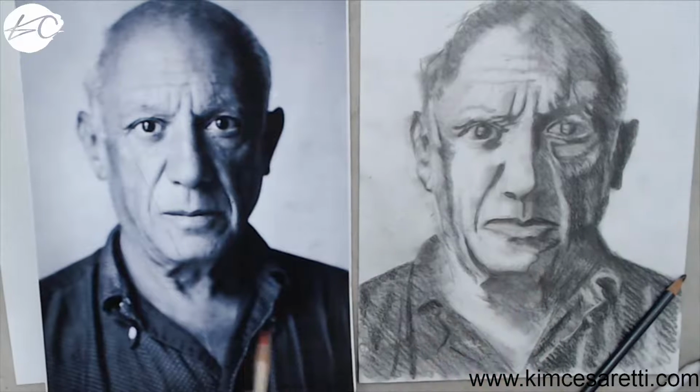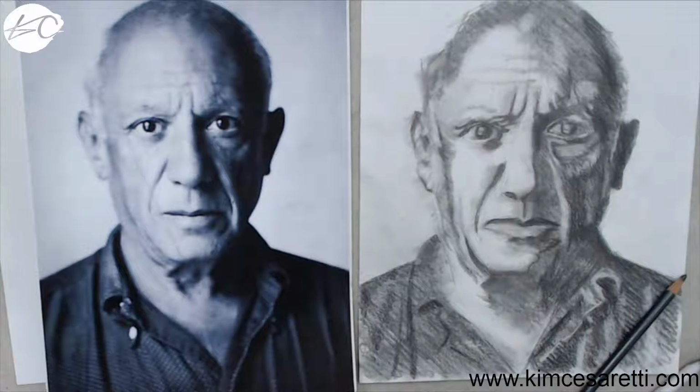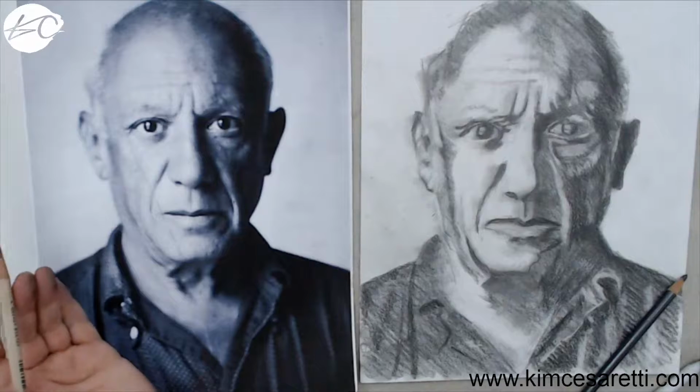Okay, so the other thing that this is good for, the pencil eraser, is for the texture of the hair.